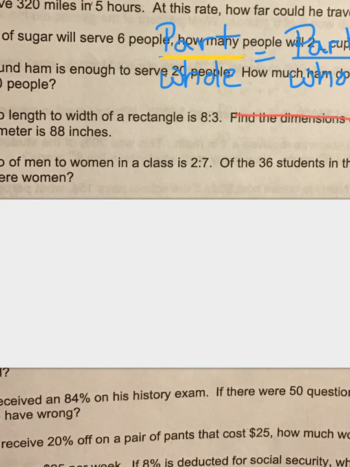This one, number 20, is an interesting one in the way that we're going to set it up. It says the ratio of men to women in a class is 2 to 7. Of the 36 students in the class, how many were women? What we know is that the ratio of men to women was 2 to 7, and we know that there are 36 students in the class. If we think about that part to whole relationship, the 36 would be our whole, that's all of our students.